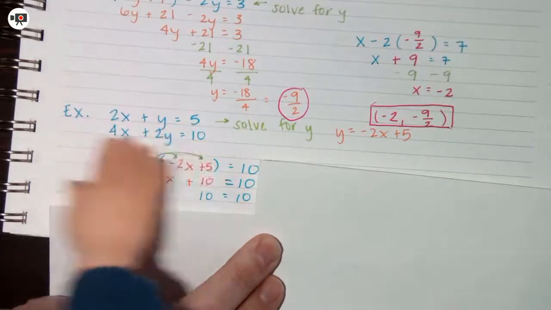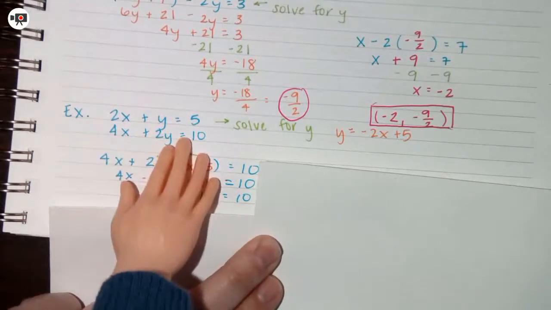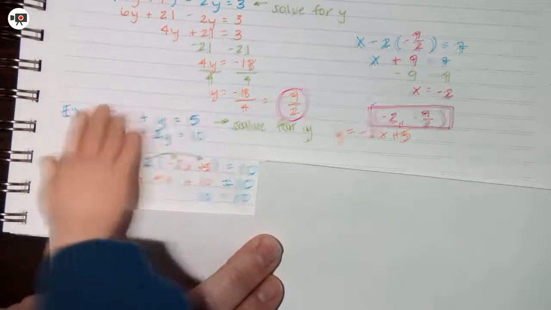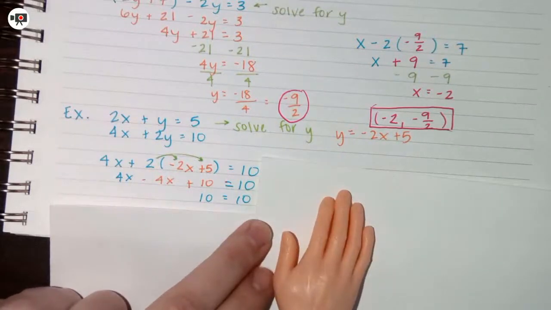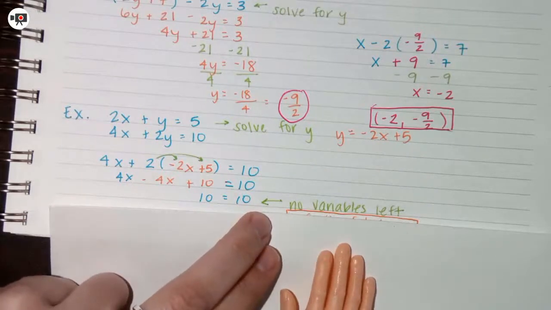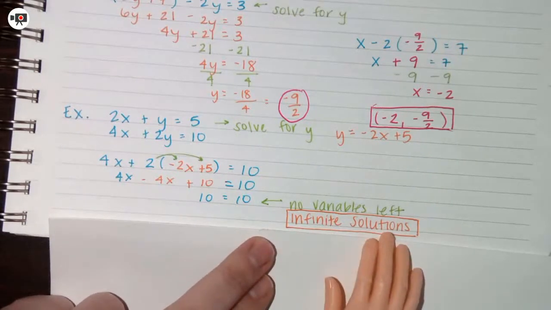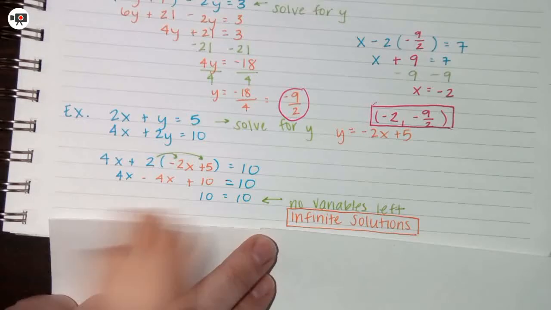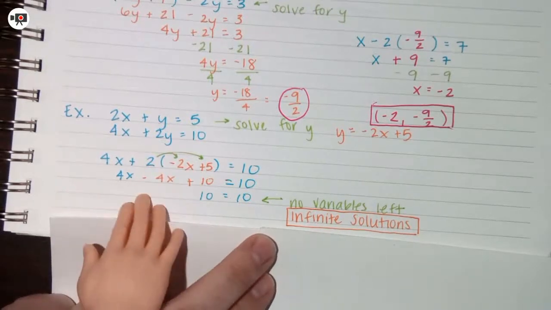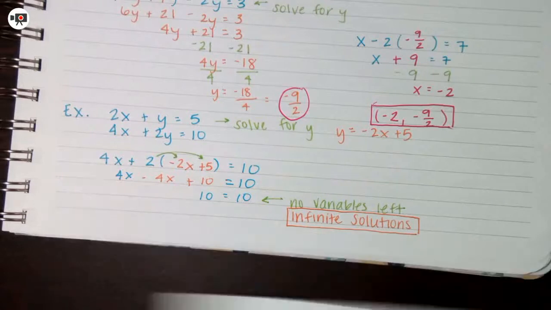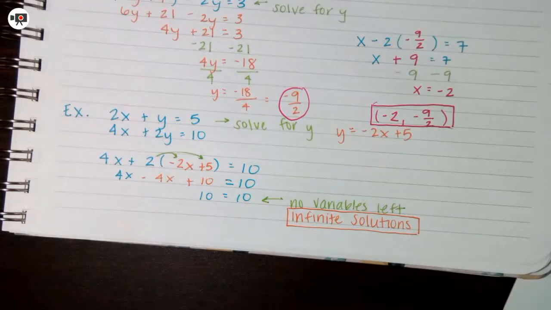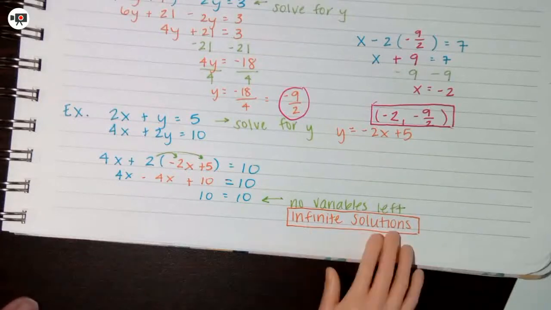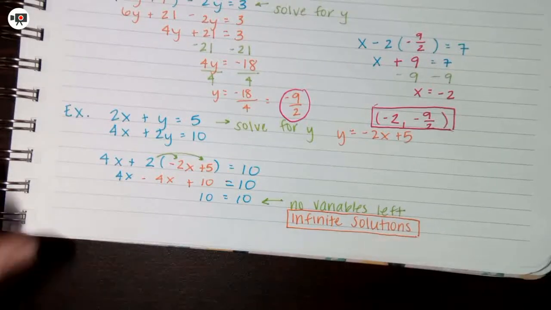And if I look back at my original equations, equation 2 is the same as equation 1, just multiplied by 2. So I have no variables left, which means I have infinitely many solutions. It does not matter what x and y are, because they'll be gone when I solve for them. If I were to solve this by graphing, these would end up being the graphs of the same line. So they are going to be graphs on top of each other, and so they have every point in common. So we say infinite solutions.